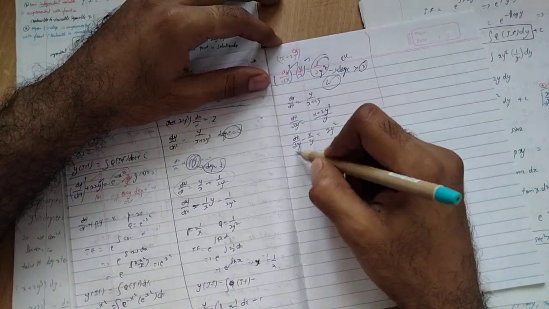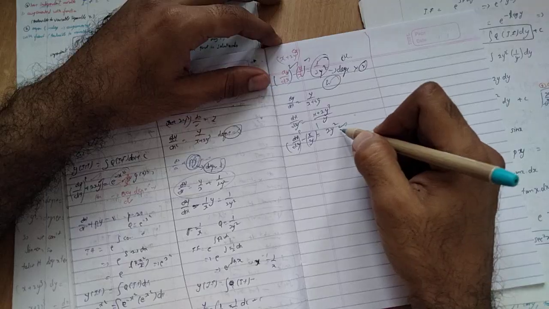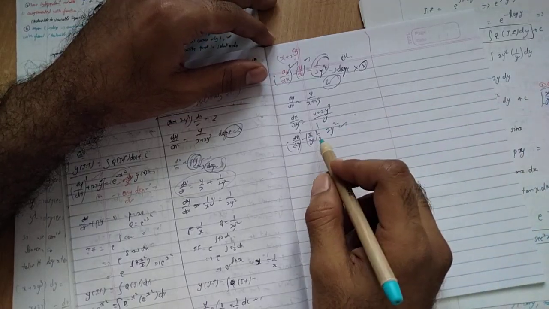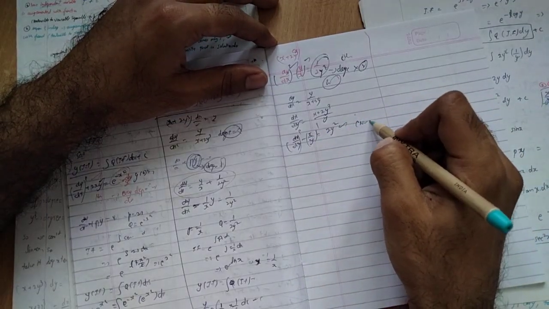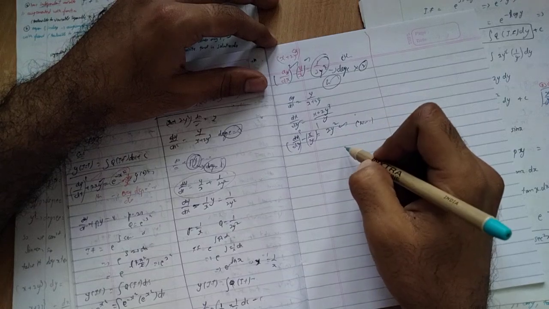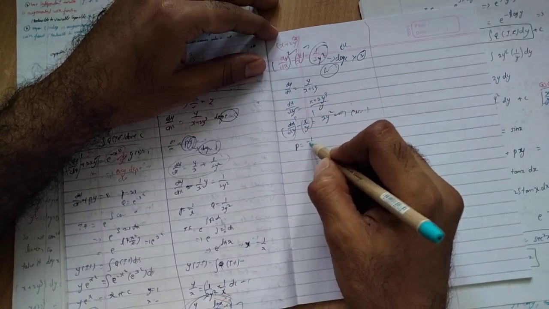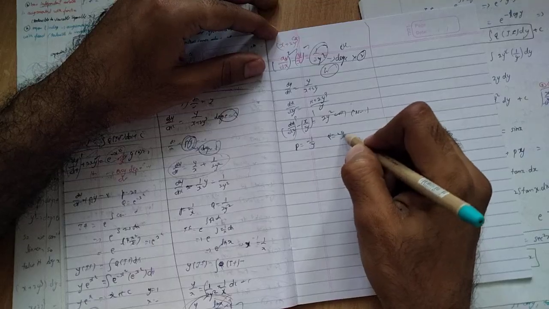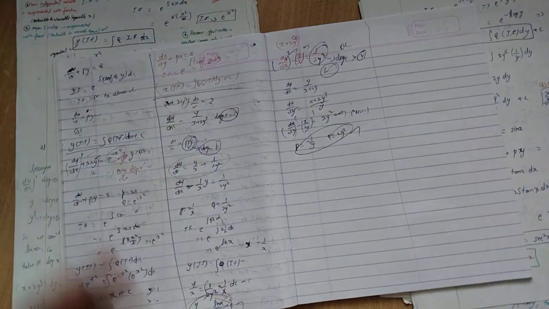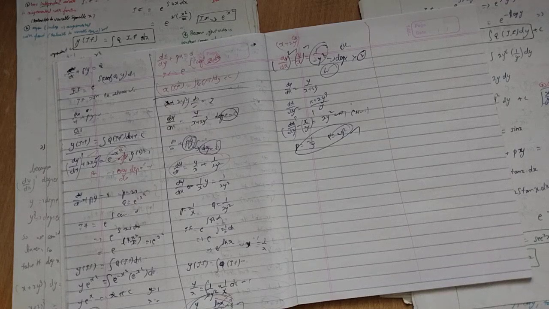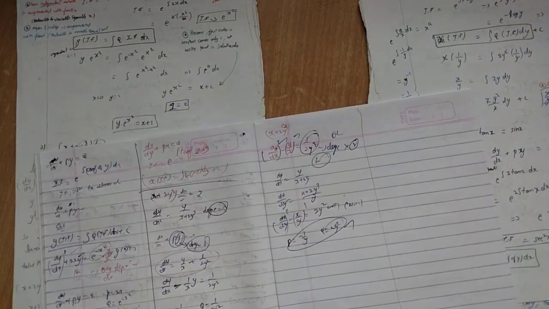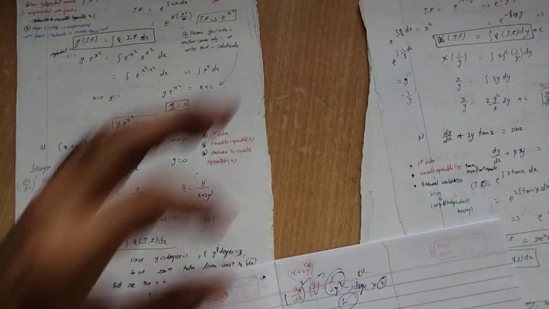You can see the power is 1 here, and the other term is not linear because it is independent. So you just tell whether it is homogeneous or non-homogeneous. It is a non-homogeneous function because it doesn't contain any kind of dependent variable. So p is −1/y and q is 2y². Now you can proceed and calculate the answer. I think you got the point, so you can go for the next question. Wow, we made a good mistake and we learned new things.